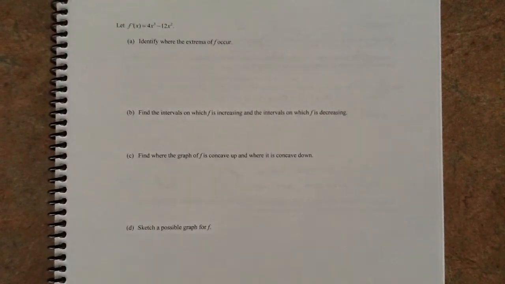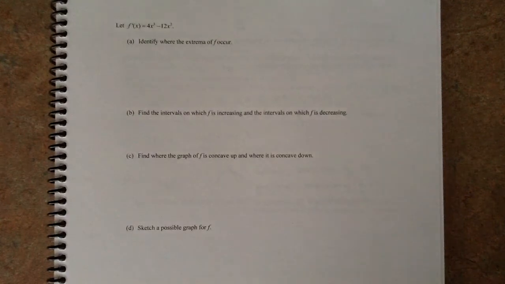Okay, so we're on page 77. If you look at that, it says let f prime equal 4x cubed minus 12x squared. So notice you're already given f prime. So this will give us lots of good practice. This time we're doing it with a function. You'll have to do it with a graph on your test.